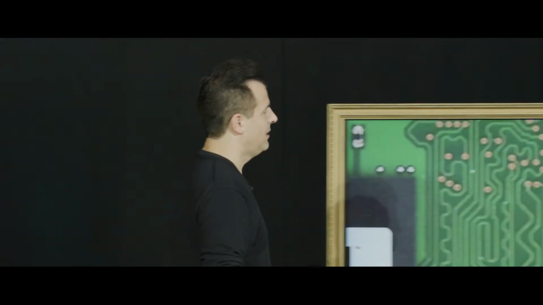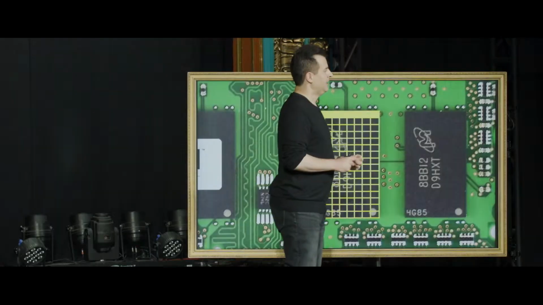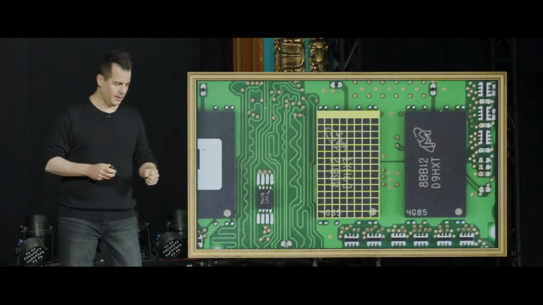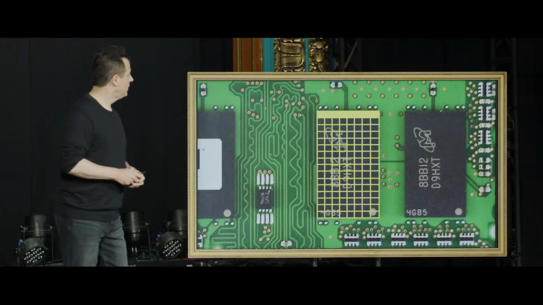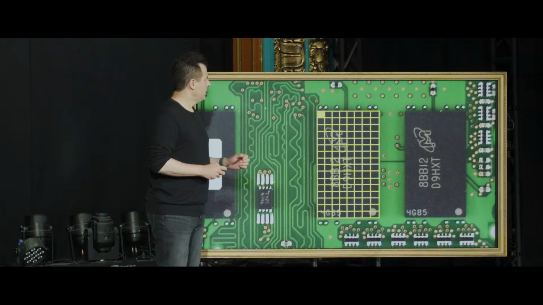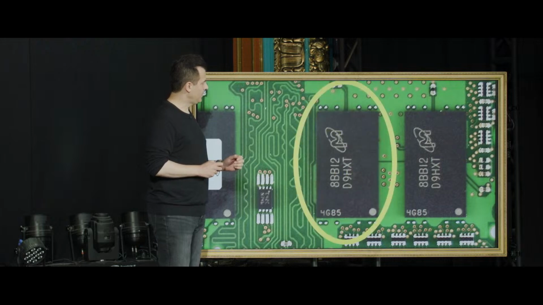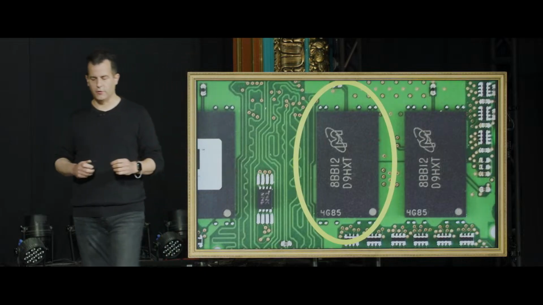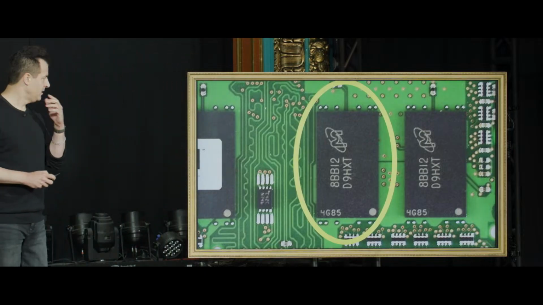I didn't mean to say that. Damn it. Let me fix that. How best to do this? So let's go ahead. I'm trying to remember how I got to the screen. Can you help me?